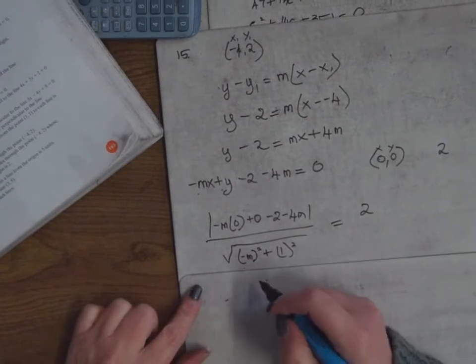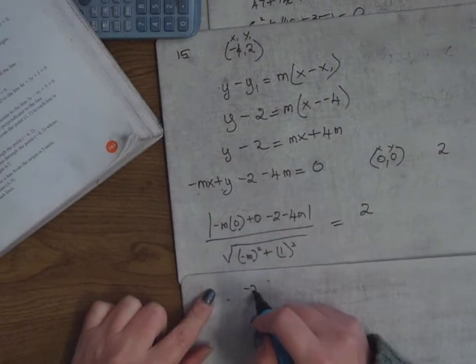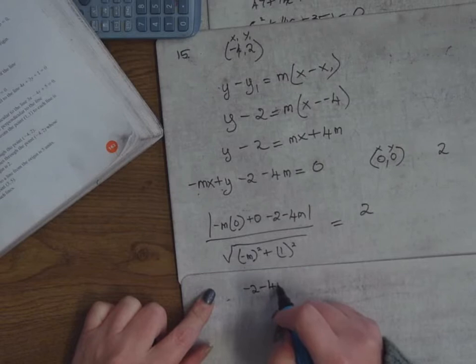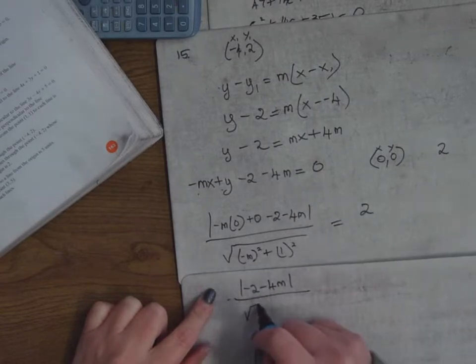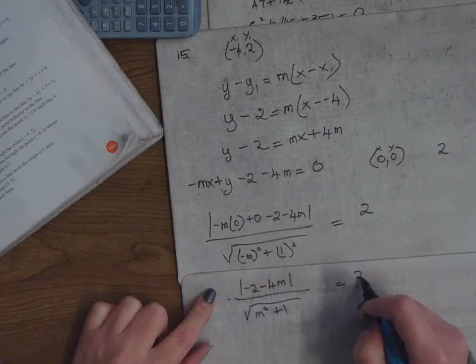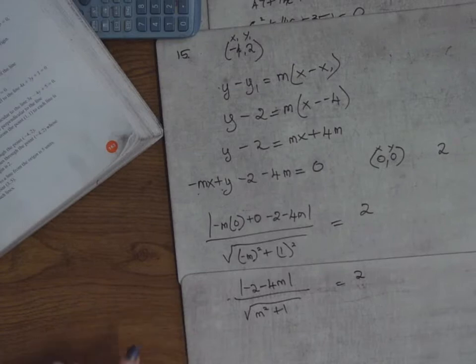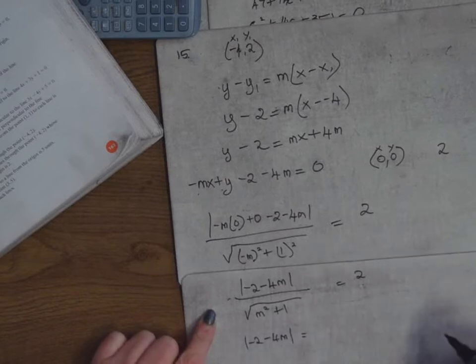Right, sorting out what I can there. Above the line, that's 0, so I'm just left with minus 2 minus 4m above the line. Below the line, I'm left with the square root of m squared plus 1. And I know the answer is 2. Okay, I'm going to cross multiply. So I'll get minus 2 minus 4m. Yeah, can I?